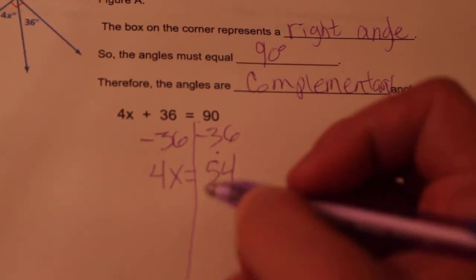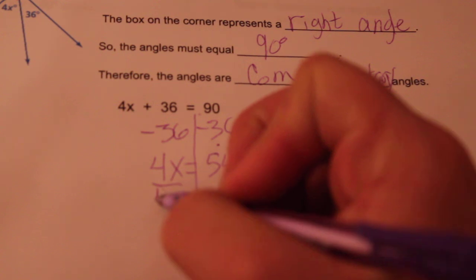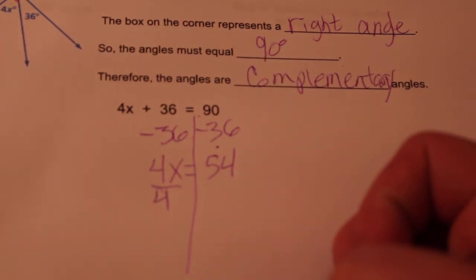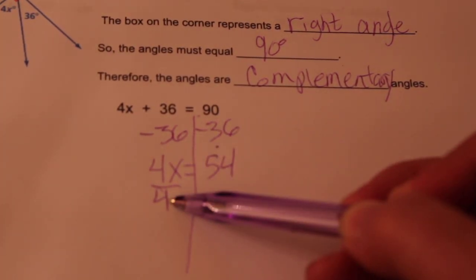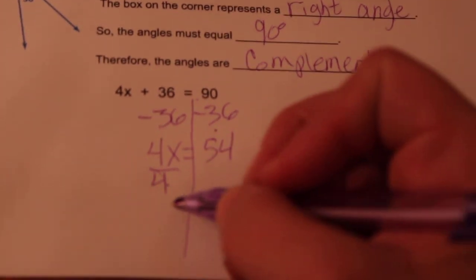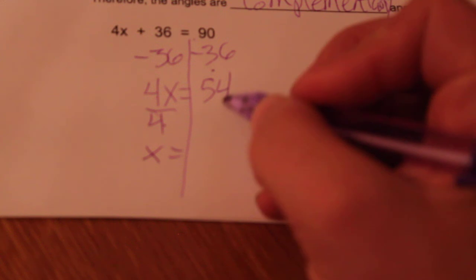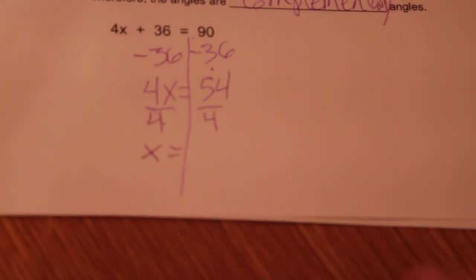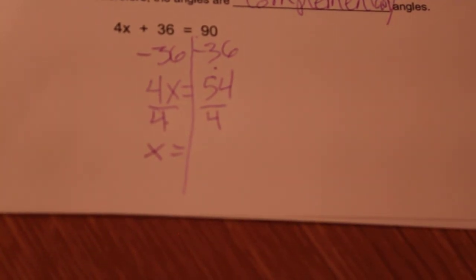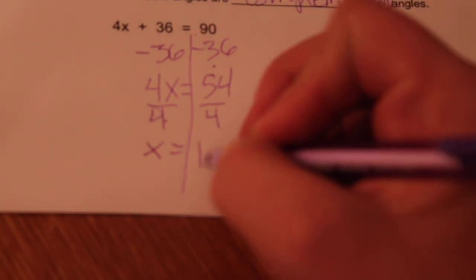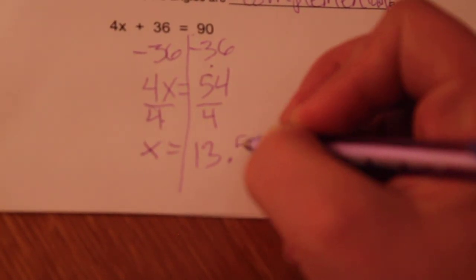Now the next thing we're going to do is we want to get that x by itself, so we're going to divide by 4, because 4 divided by 4 gives us 1, and that gives us our 1x that we want, and it's going to be equal to 54 divided by 4. 54 divided by 4 is 13.5.